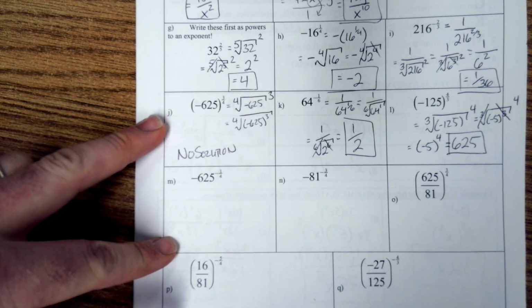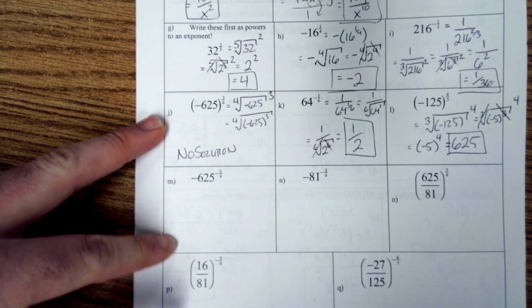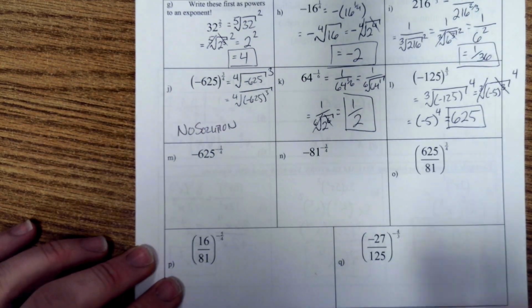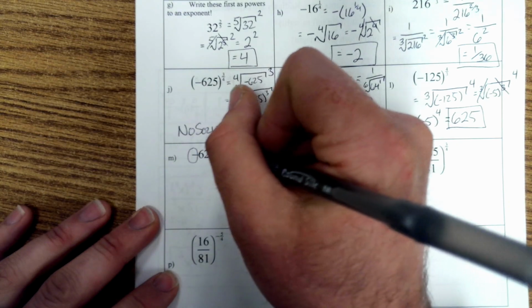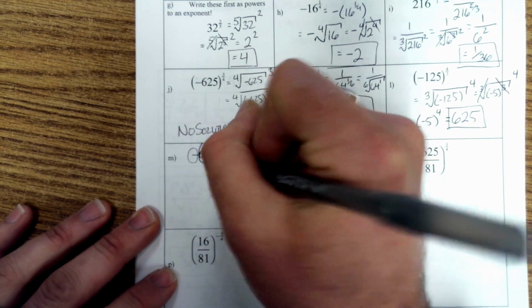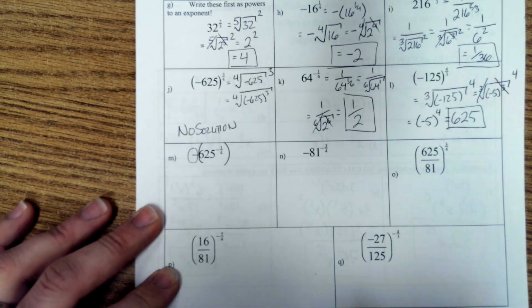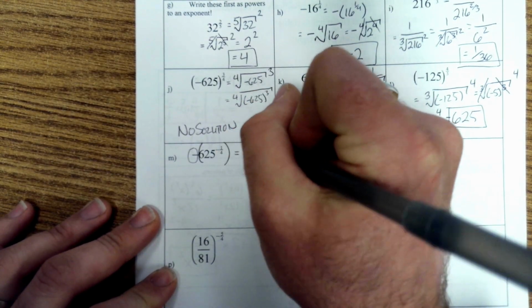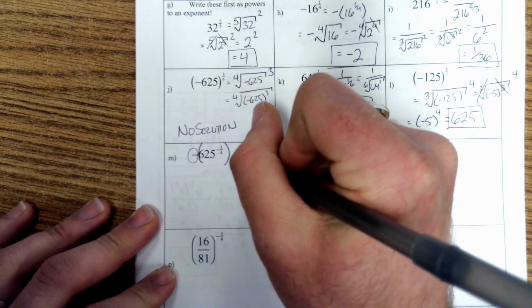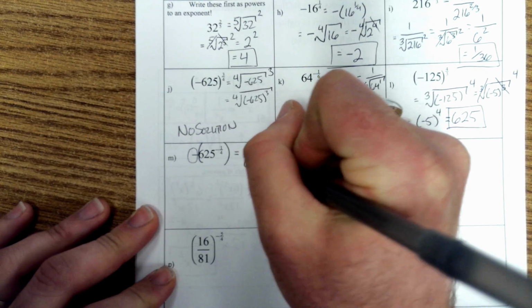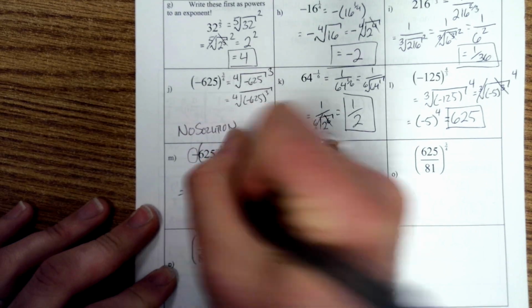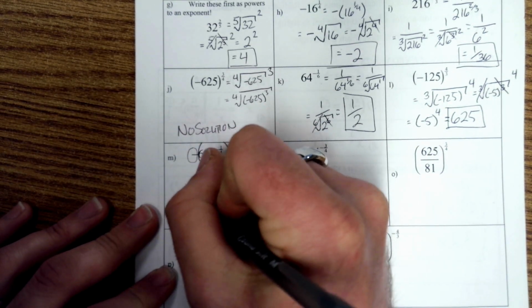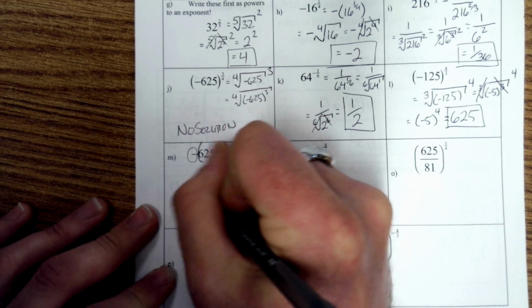M is a lot like J, but ever so slightly different. Again, the parentheses are the big difference here. So we're really looking at two things here. The negative kind of stays by itself, and then the 625 to the negative 1/4 power is a separate piece. So we can call that negative 1 over 625 to the 1/4 power, or negative 1 over the 4th root of 625.